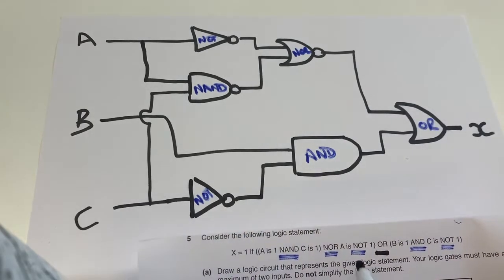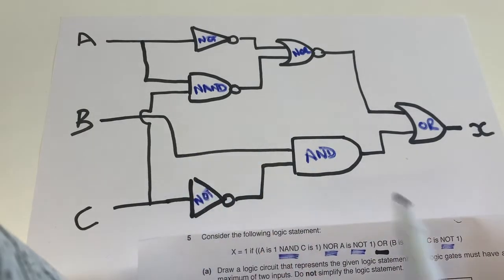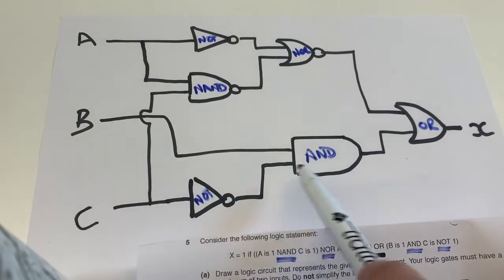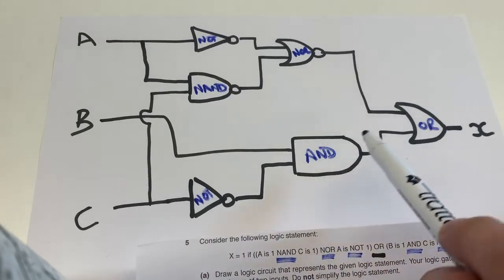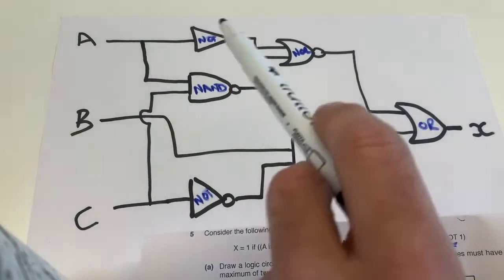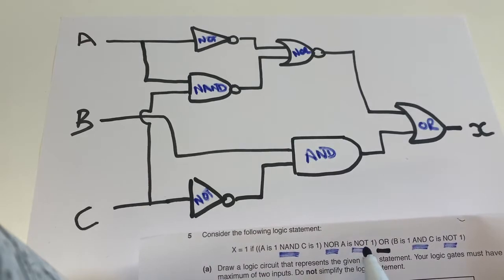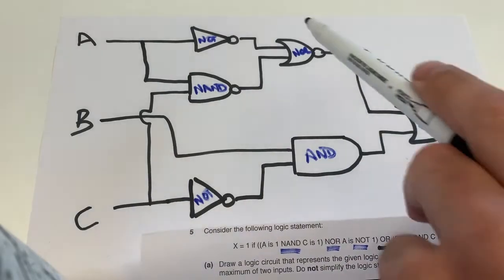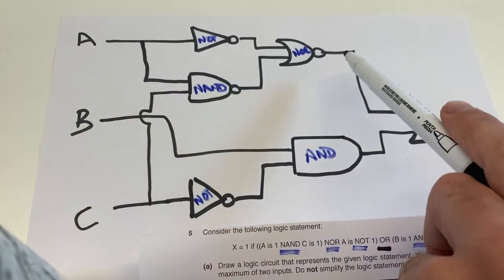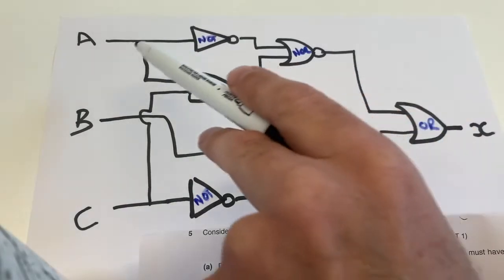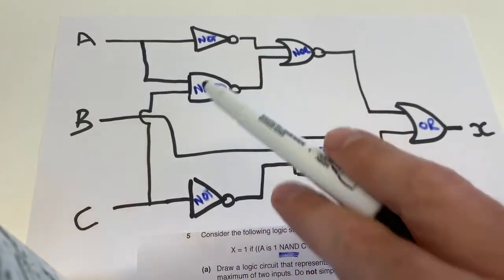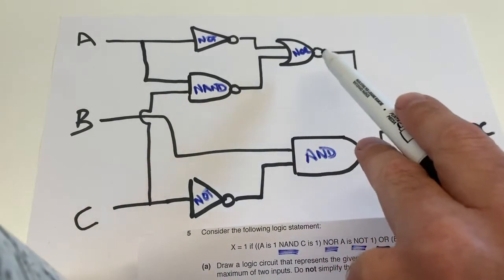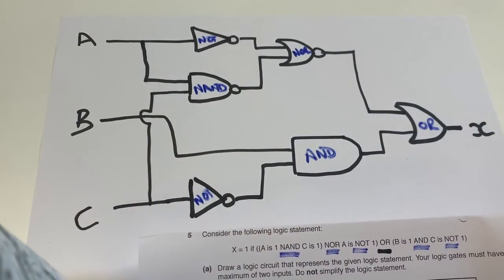So going back through, nice and easy. The first bit, B is 1 coming into the AND gate, C is not 1 coming into the AND gate, and that goes to there, nice and easy. And then this next bit, we've got the NOR gate, A is not 1 going into the NOR gate, and then A is 1 coming in down here, and C is on going into the NAND gate, and they're both going into the NOR gate. So that's it. That is the diagram.